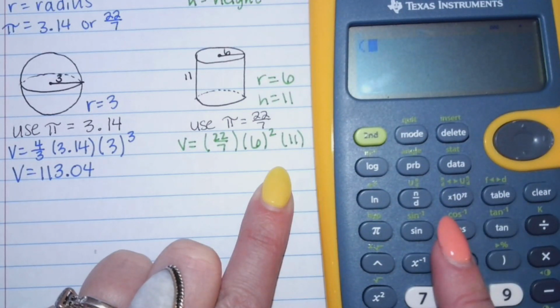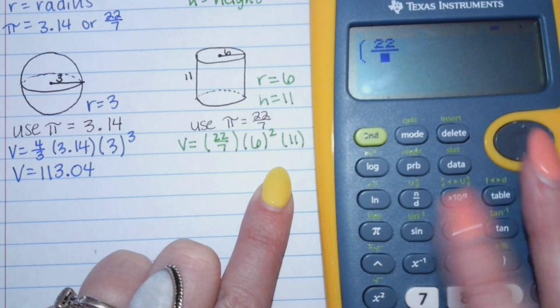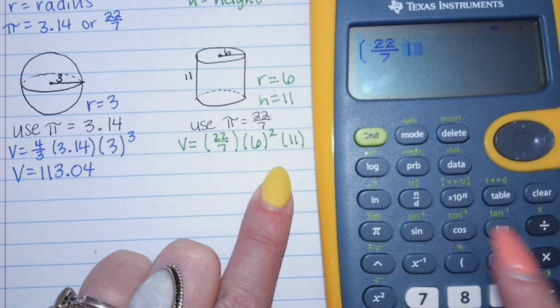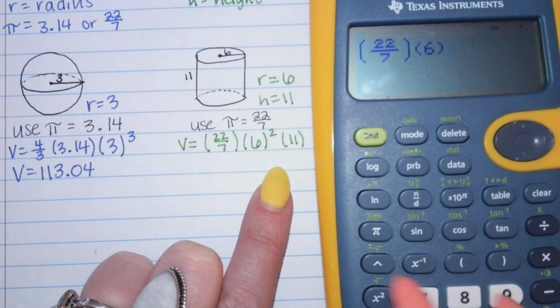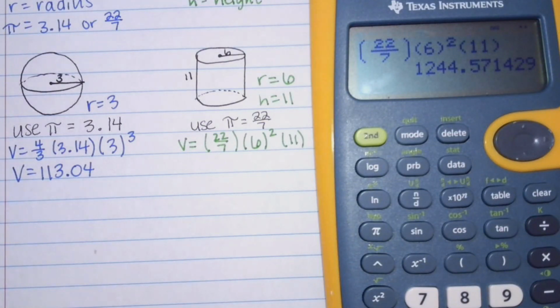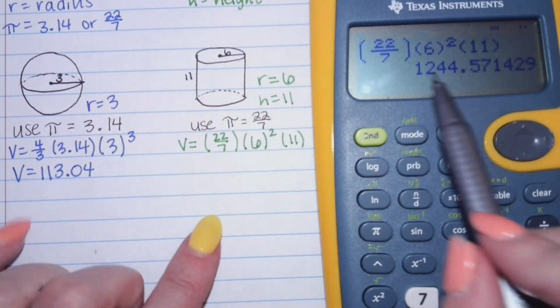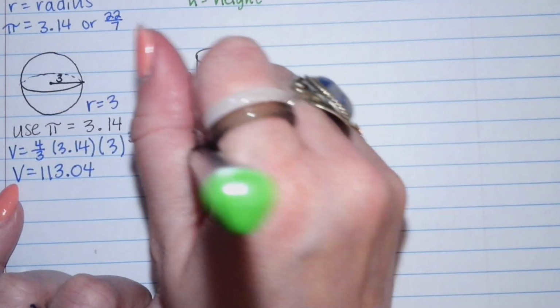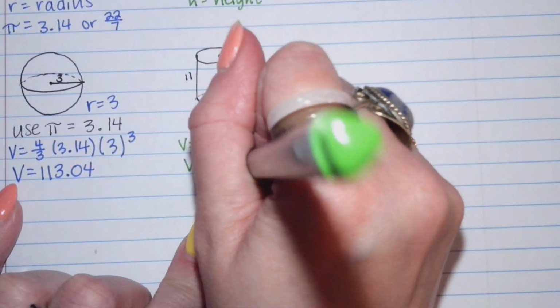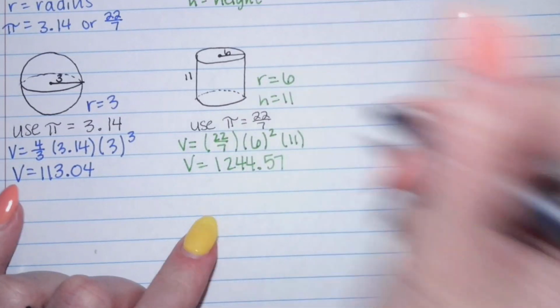So, parentheses, 22 over 7, close parentheses, times 6 squared times 11 equals. We're going to round this to the nearest hundredth, so 1,244.57. V equals 1244.57. There we go.